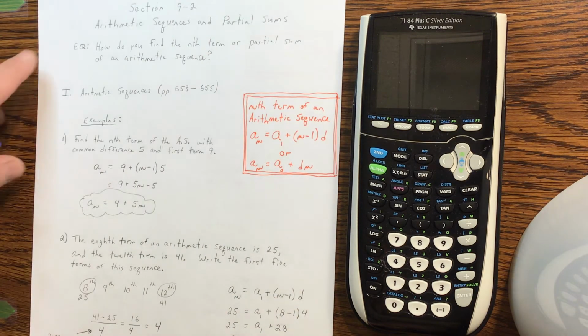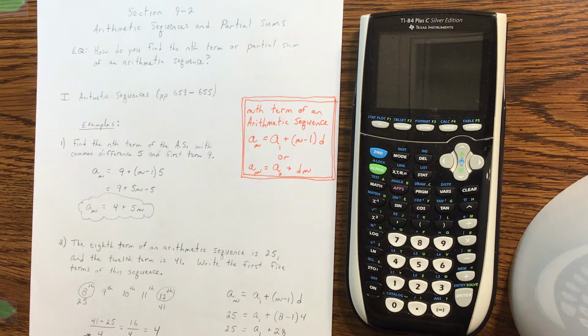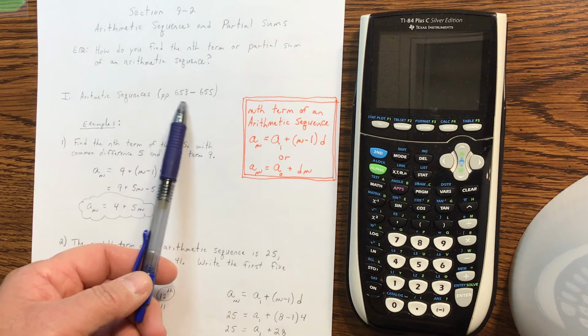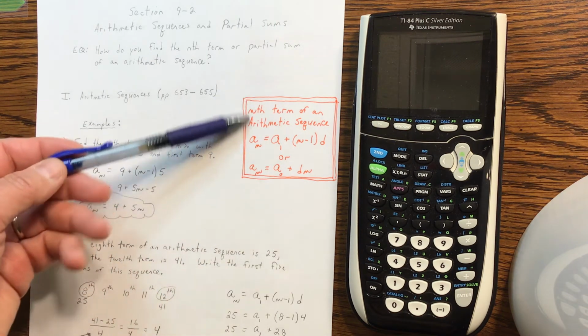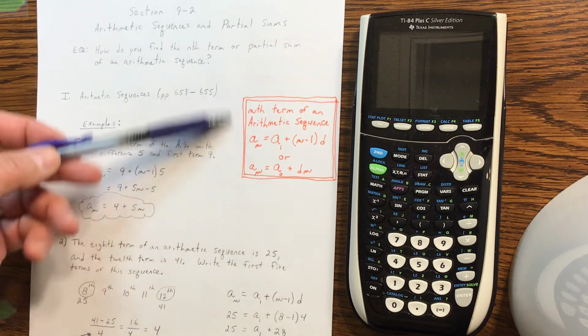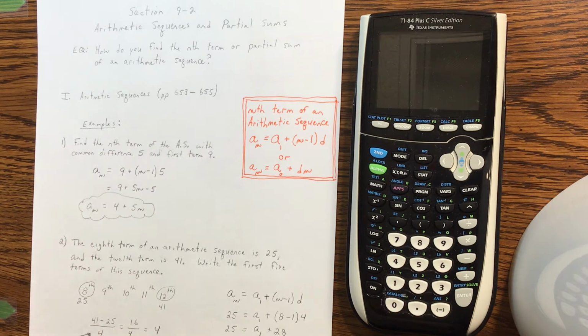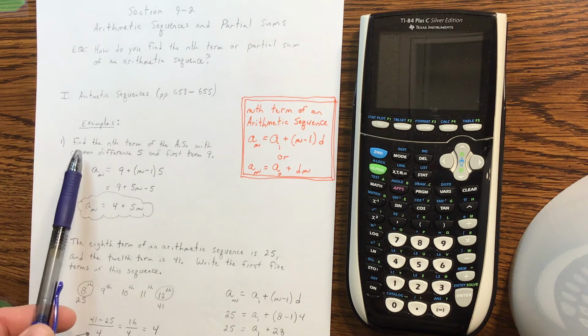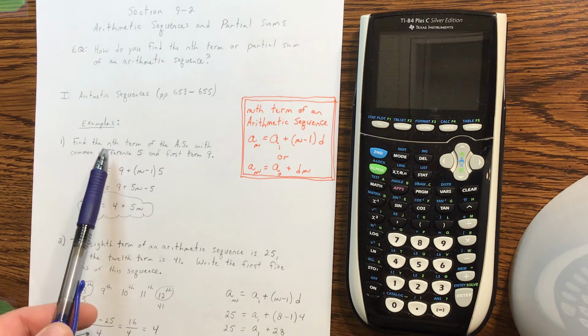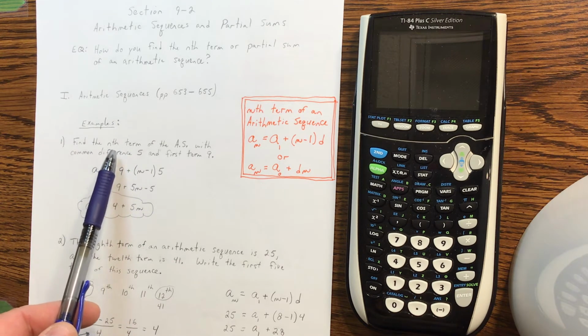So starting right off the bat, Roman numeral 1 deals with arithmetic sequences. In your book, it's on pages 653 through 655. And then these are the two formulas or equations that we gave at the beginning of chapter 9, section 9-1. And I think the only way to do this is just by examples. So what we want to do is example number 1, find the nth term. Now when it says that, that means like, what if I want to find the 20th term?